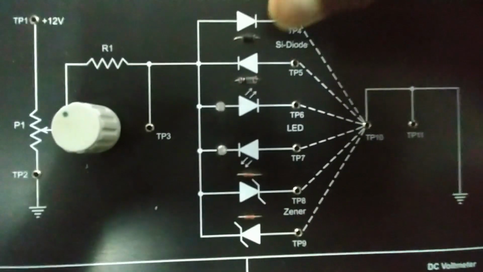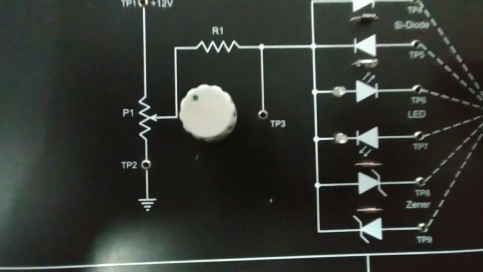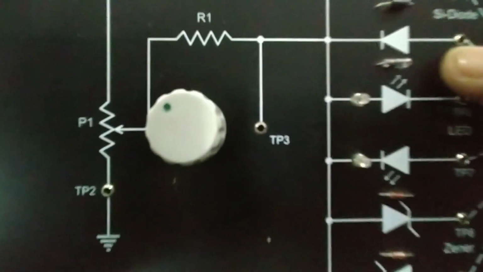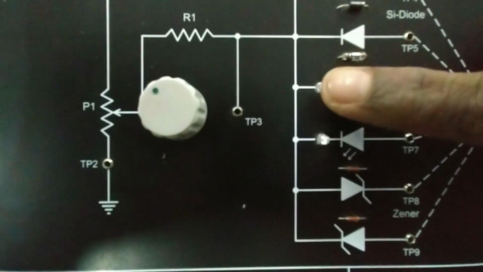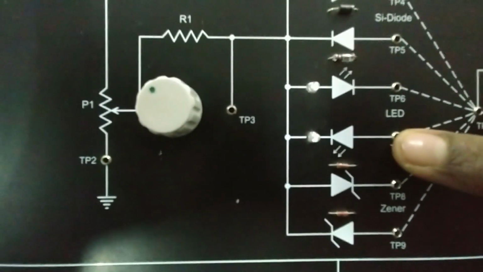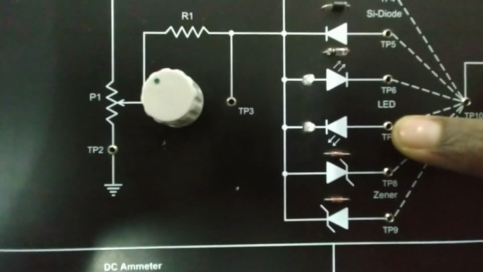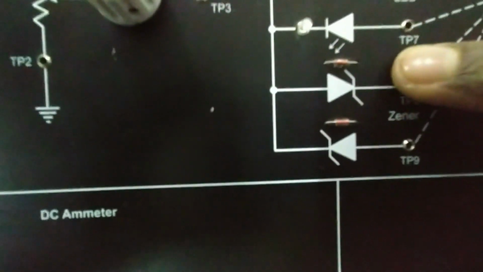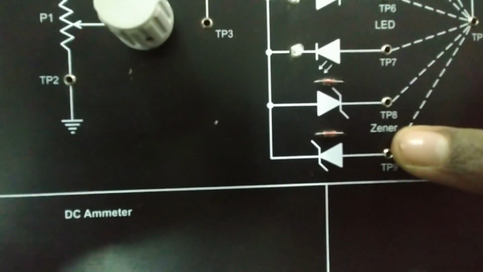If you go here, we have another diode, which is in reverse bias. You can do it. This is a light emitting diode in forward bias. This is a light emitting diode whose characteristics can be studied in reverse bias. And this is the GNR diode in forward bias. This is the GNR diode in reverse bias.